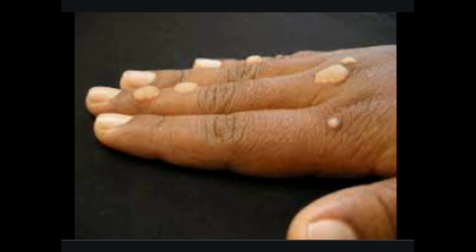Outlook and prognosis. What is the outlook, prognosis, for people with warts? Once you have the virus, there's no sure way to keep warts from returning. After treatment, warts can reappear at the same location or a different part of the body. But some people get rid of warts and never have one again.